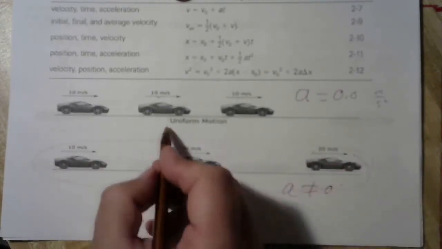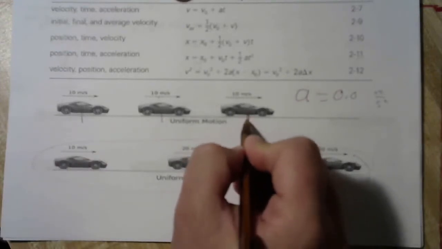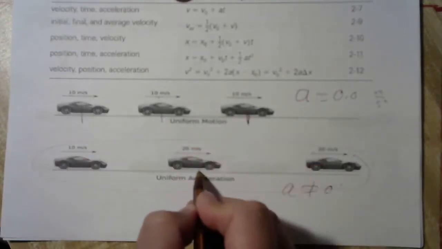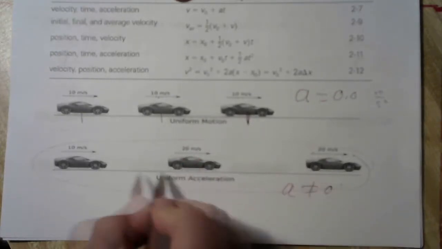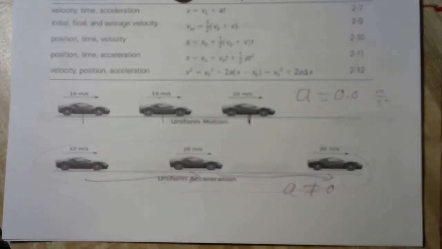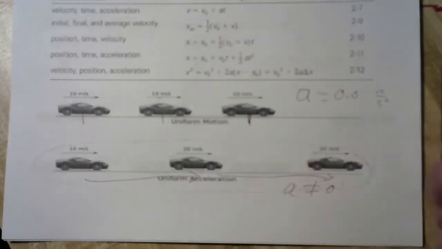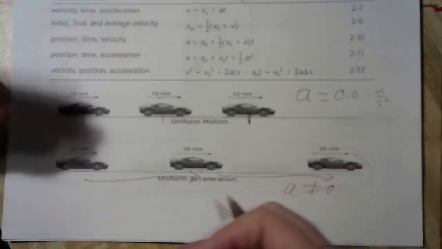Do you think the position of the constant velocity car is the same as the accelerated car? No, the accelerated car will pass more distance or displacement when it moves, because it has acceleration, its velocity increases.